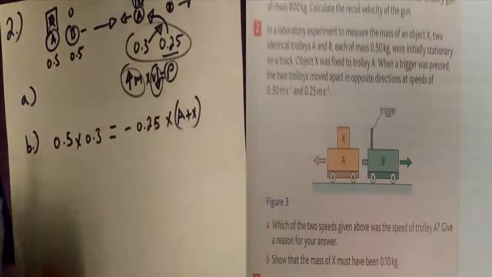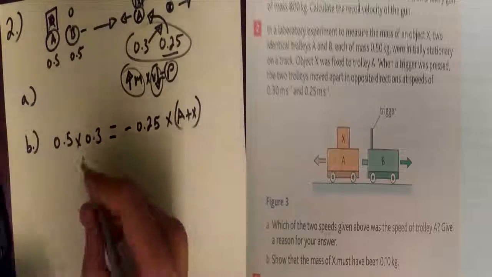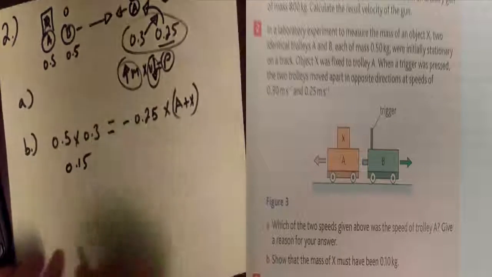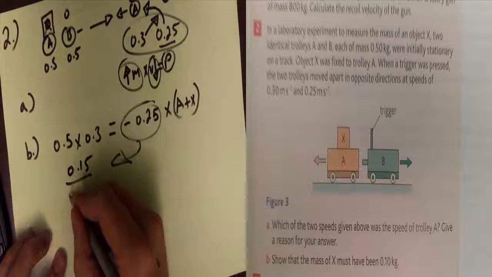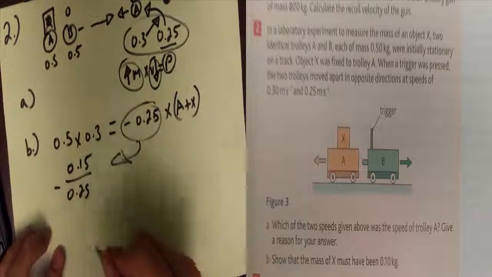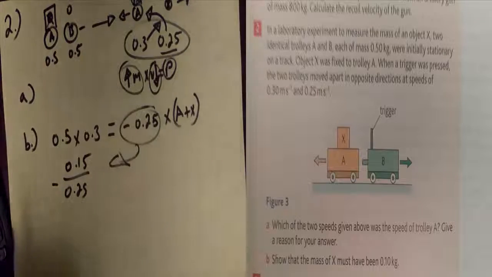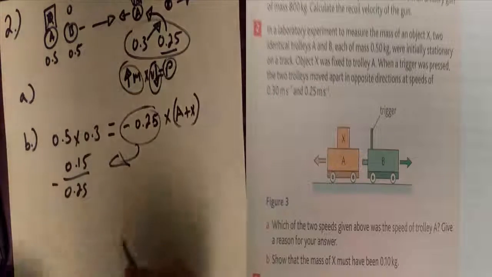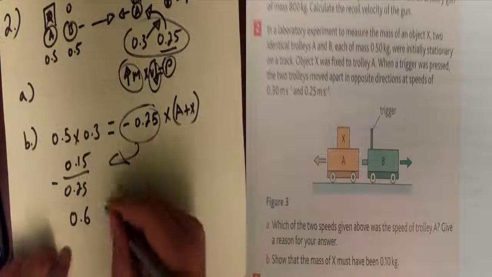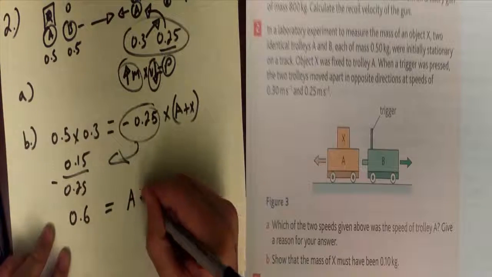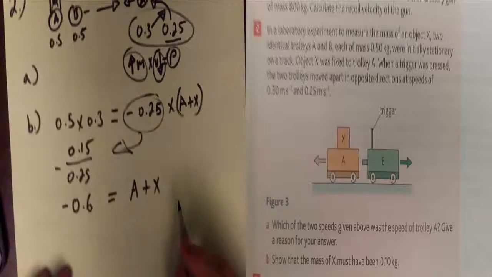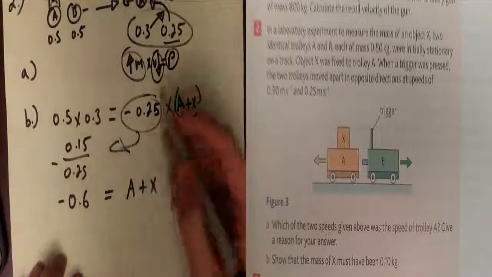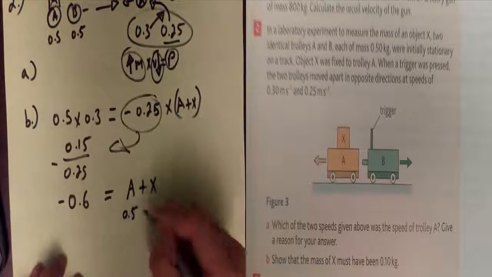So we get 0.5 times 0.3 is going to be 0.15, and we're going to want to take this over here. So we divide that by 0.25. And we find that 0.6 is equal to A plus X. And we know that A is 0.5.